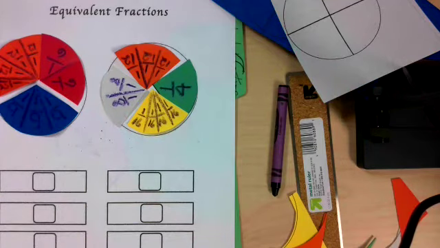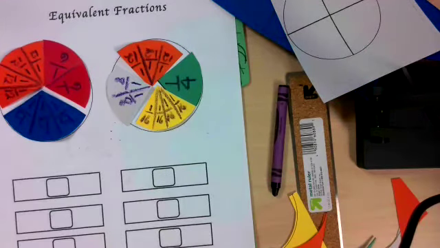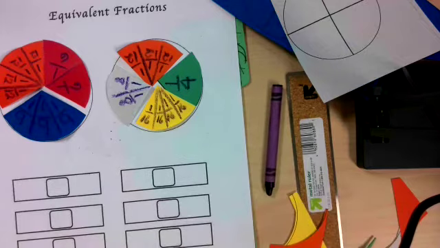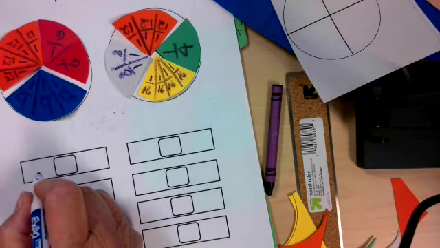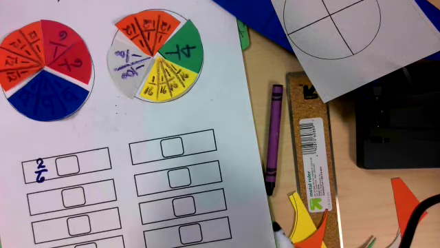Now, I'm just looking for that paper here. Here it is. Okay, you can put this inside of your sleeve and put whatever you want on it. But I'm going to just do this one, and I want them to compare 2/6, and you can write these right down on your paper, or you can put it in your sleeve and write on the outside, because you might want to change these around and ask different questions.